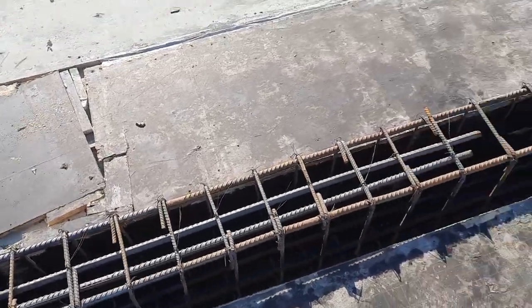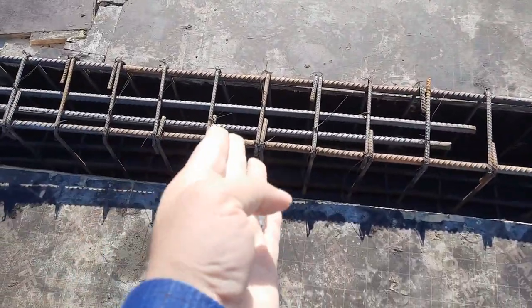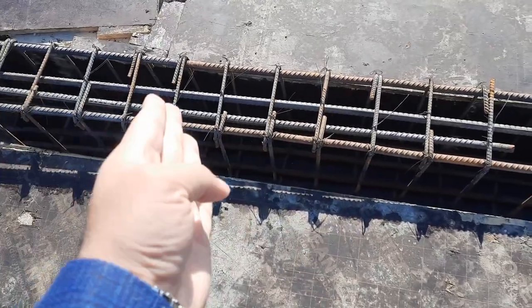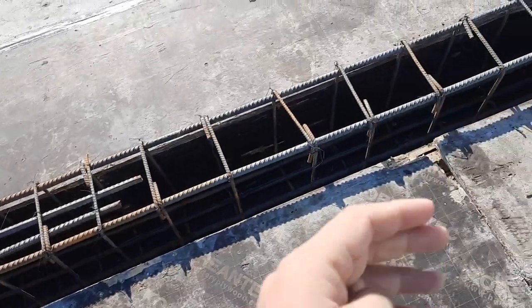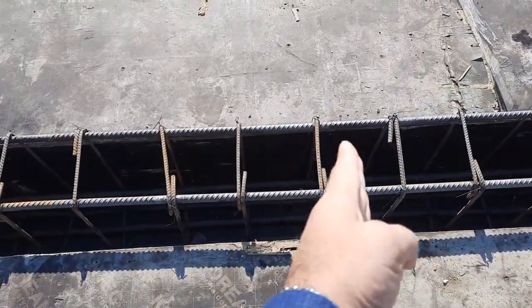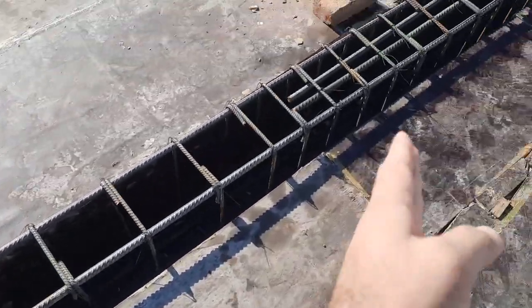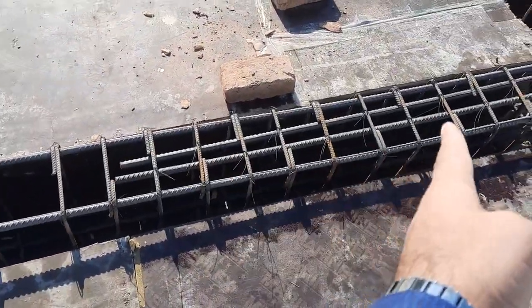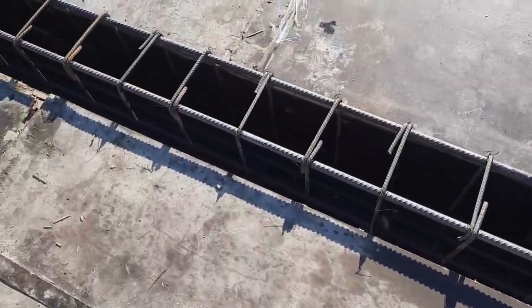Guys, you can see here we have two sections. This is one section at the distance of L by 4, and this is the other section after L by 4. Again you will see the L by 4 section. So we have two sections for this floor beam, which has a length of 26 feet.